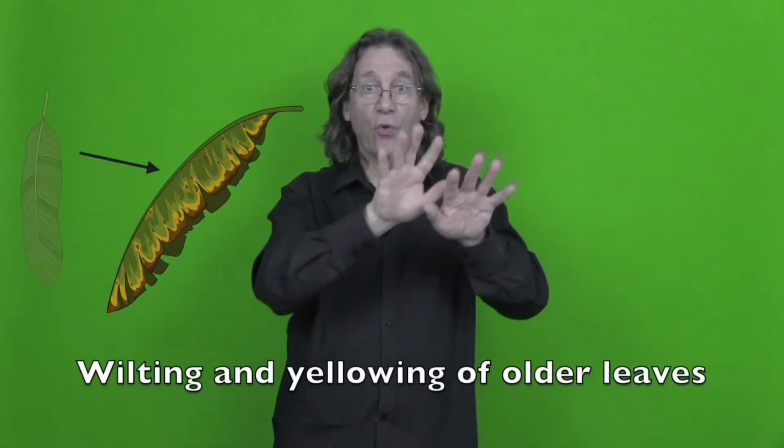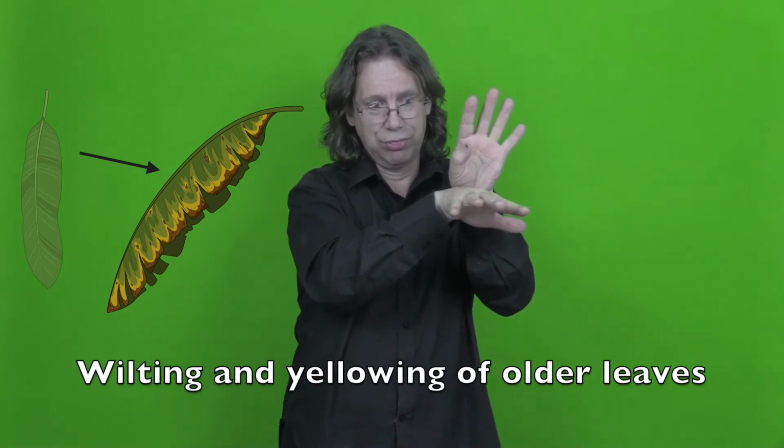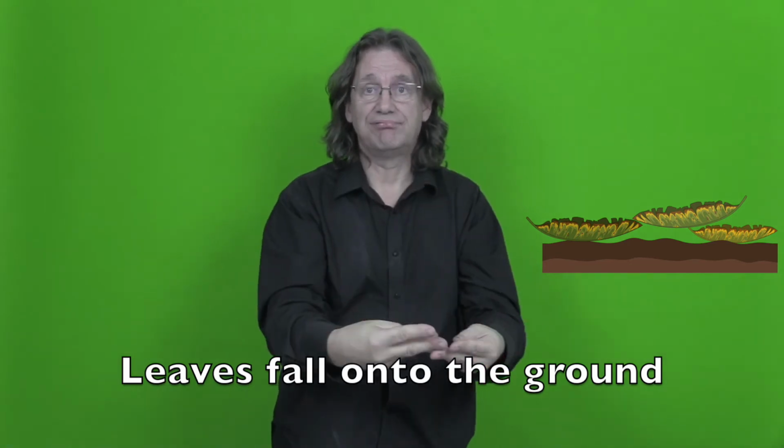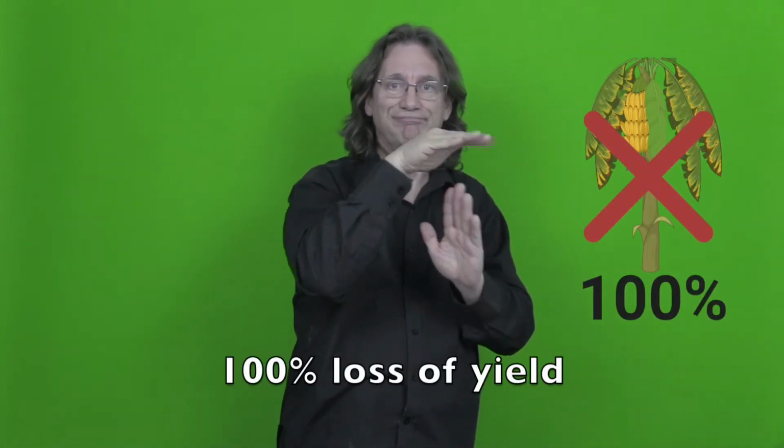The first signs of the disease are the leaves turning yellow and starting to wilt. Typically, it's the older leaves that are affected first and eventually fall to the ground. People looking at infected plants describe the wilted leaves like a lady's skirt hanging down. Eventually, all the leaves will fall to the ground where they dry out. Fruit from an infected plant is not affected by the fungus and is still perfectly safe to eat. But once infected by Fusarium, the plant will eventually stop producing fruit altogether and there's 100% loss of yield.